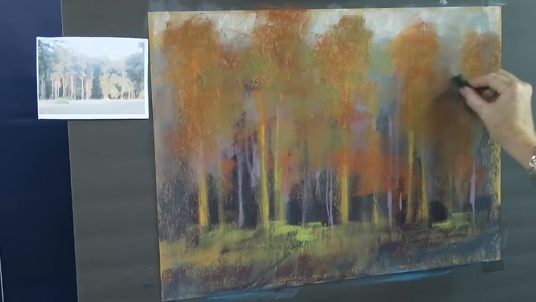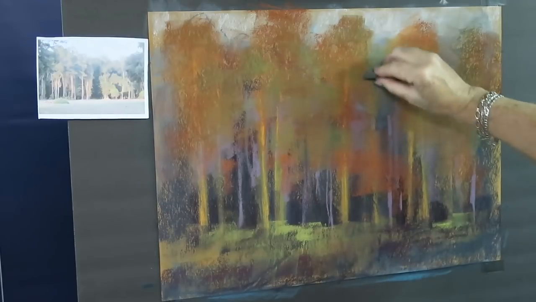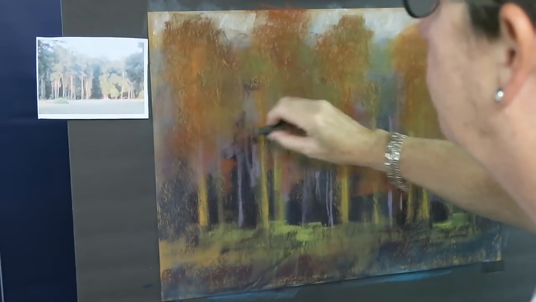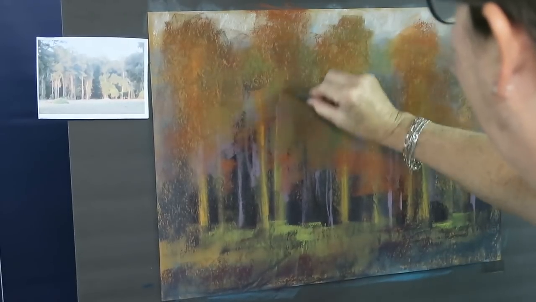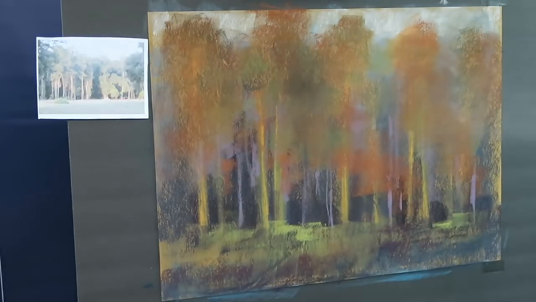I just want to add a touch of detail and then reserve the rest of my detail for the main trees themselves. I'm going to have to refine some of these darker areas. Going to give it another quick spray right in here. See how it makes it dark? That's going to help me.